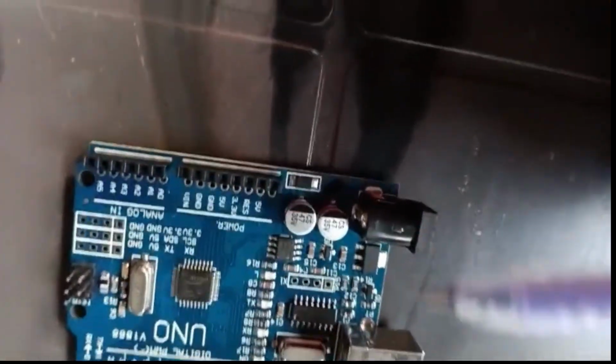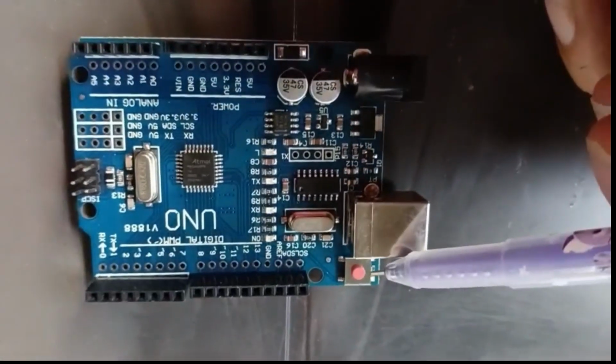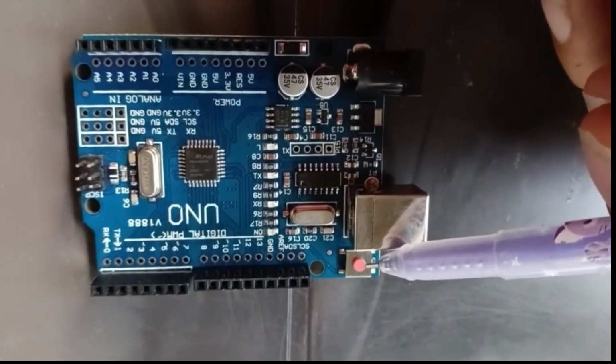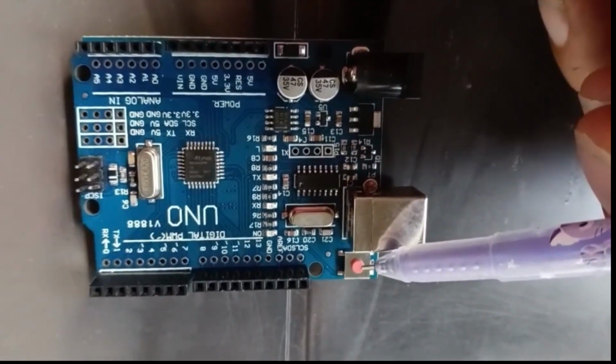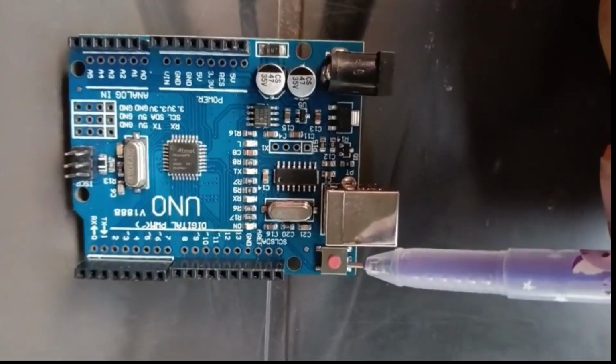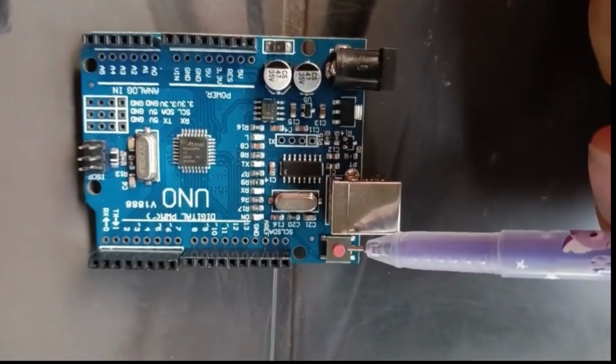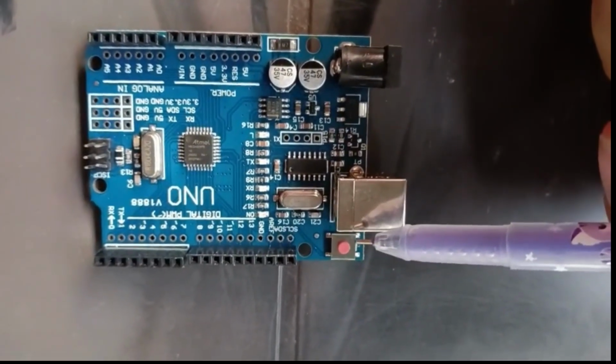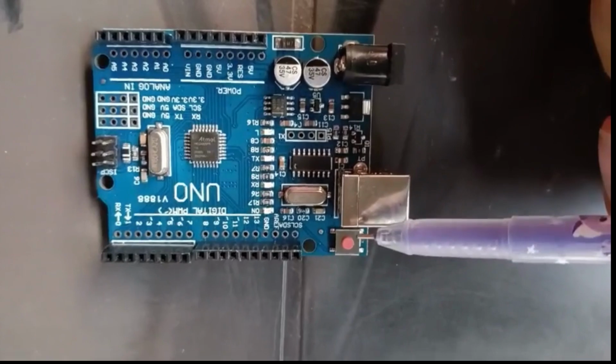Now you can see this particular thing. This is used for refreshing a program. If a program has been written in the Arduino UNO, you can refresh it by just clicking this push button. It's a pink color push button. You can refresh it.